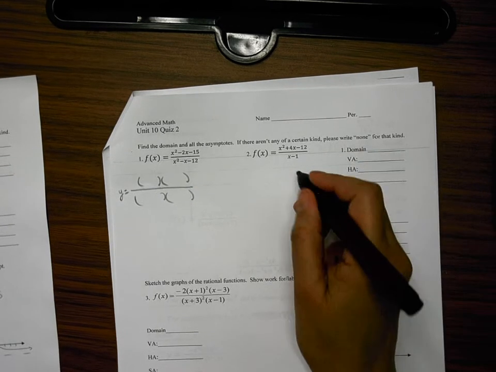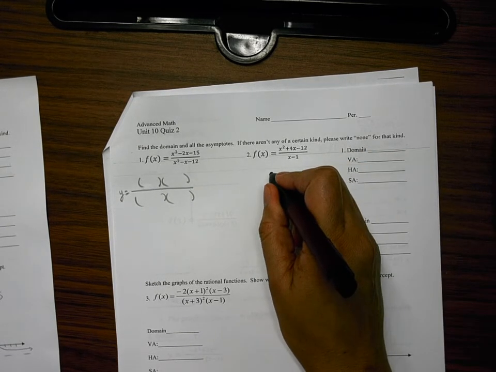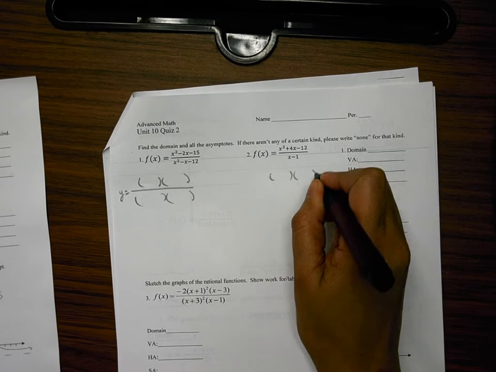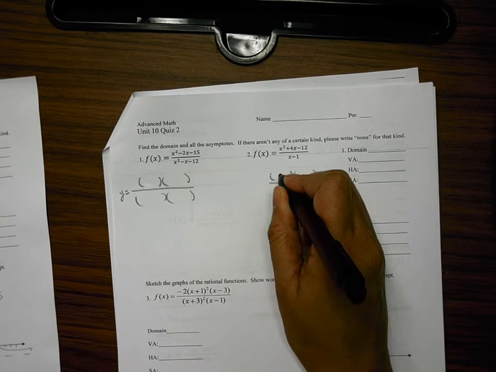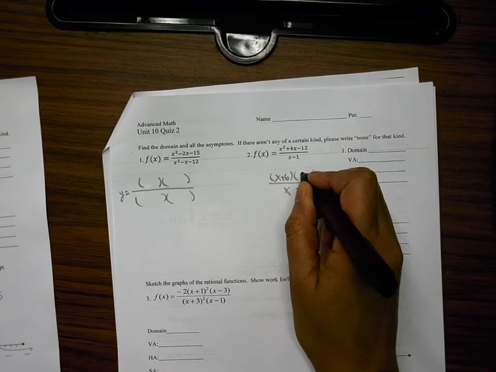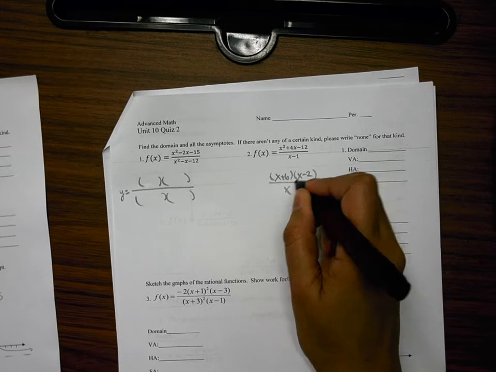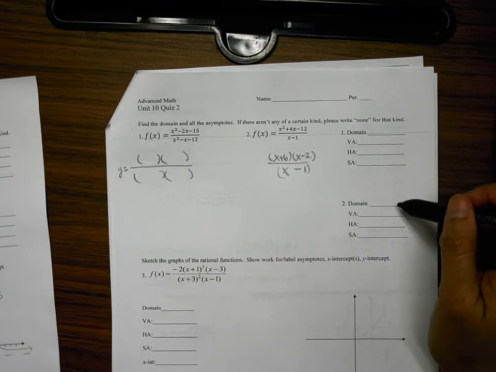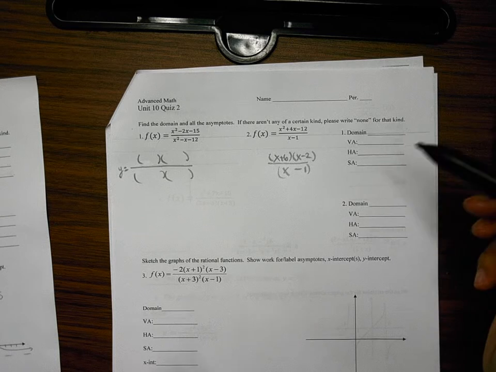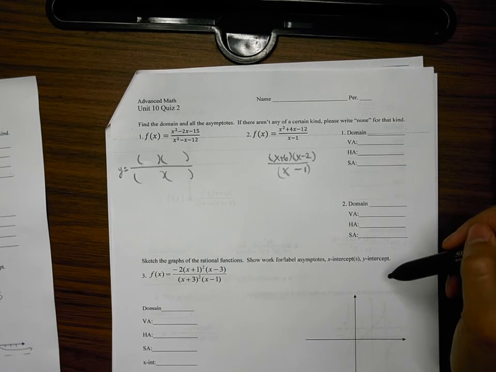On this one here, when you factor and reduce, I will actually factor that one with you guys. You get x plus 6 and x minus 2. You find domain. It doesn't reduce, so then you go through and you find your asymptotes.